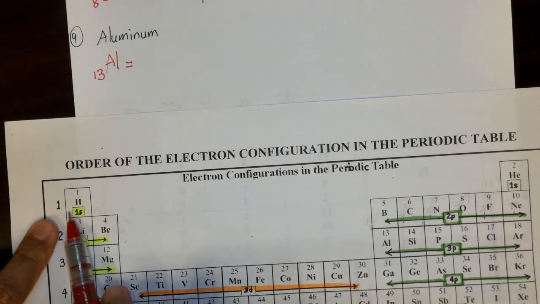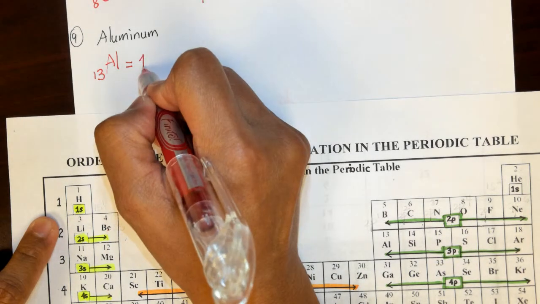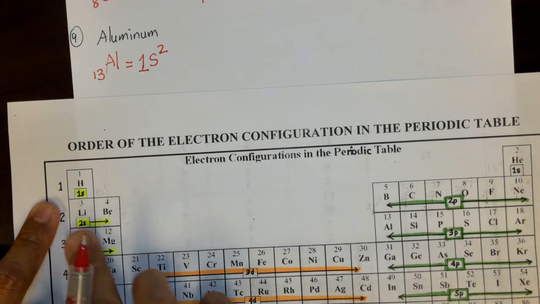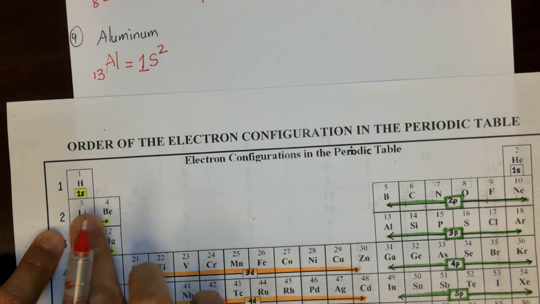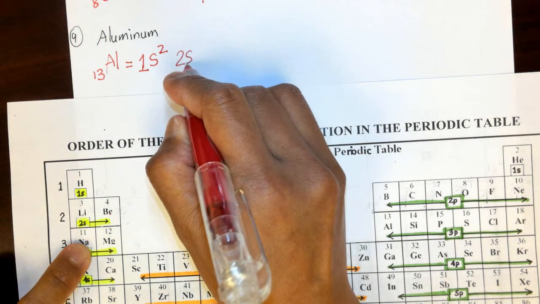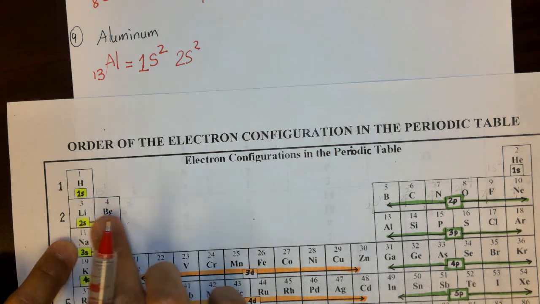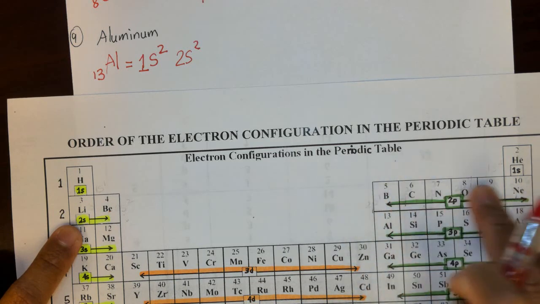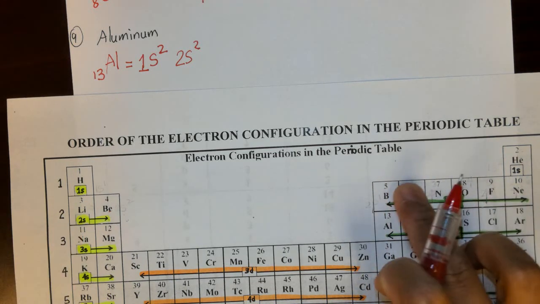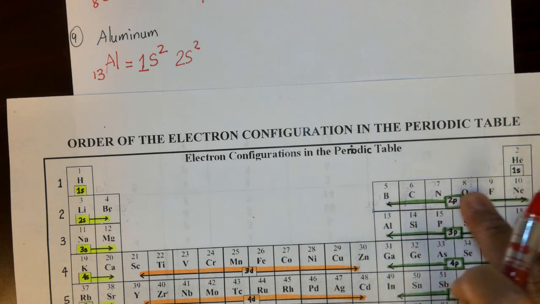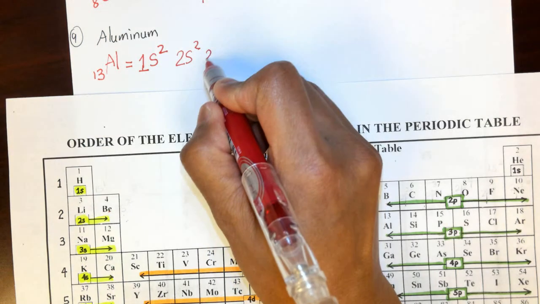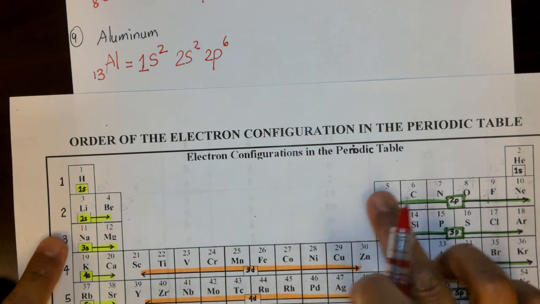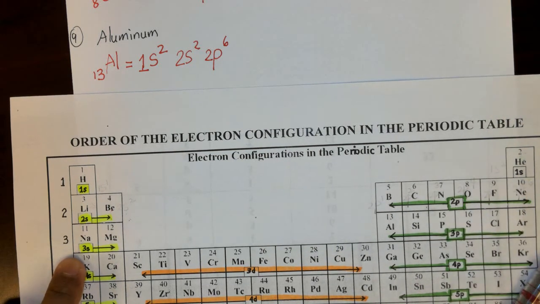First floor is a 1s2. So I write 1s2. Done with first floor. Second floor begins with 2s, and there are 2 elements. So 2s2. After 2s2, that will be 2p6. All full here because I'm not yet done, so you have to maximize it. All the 6 elements I have to pass by. So that's going to be a 2p6. After that, I'm done with the second floor. I'll go now to the third floor.